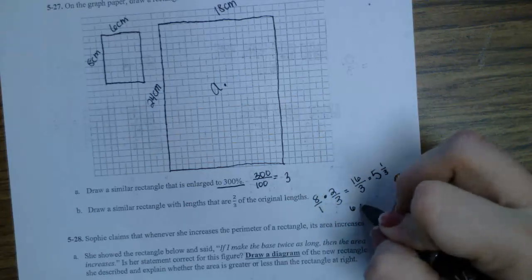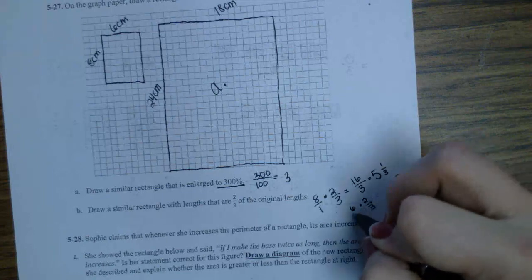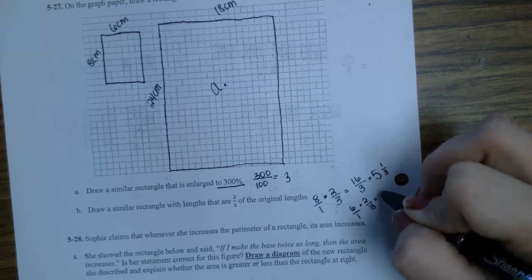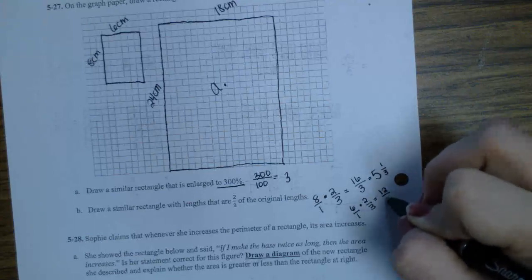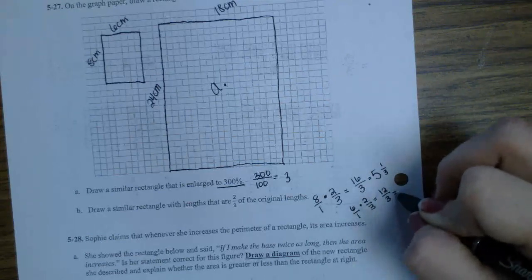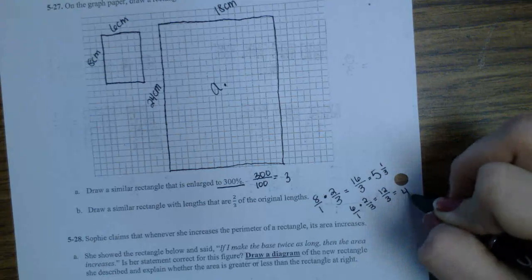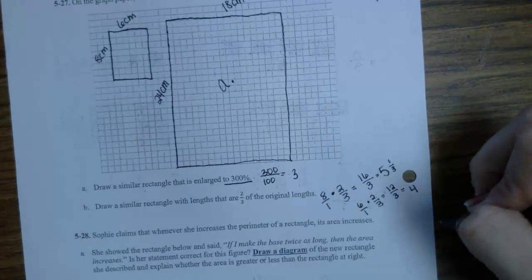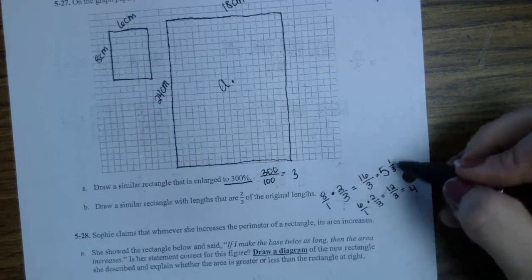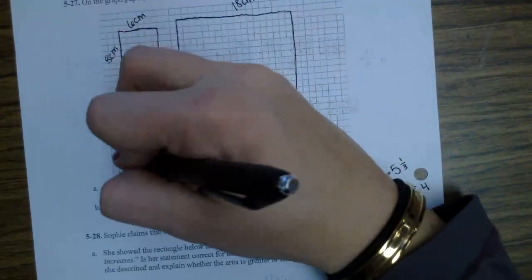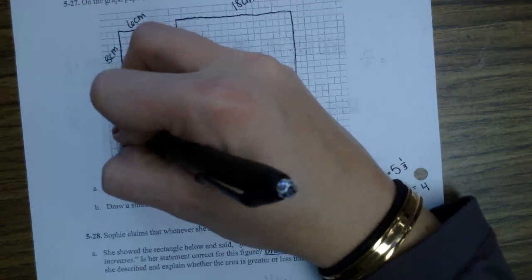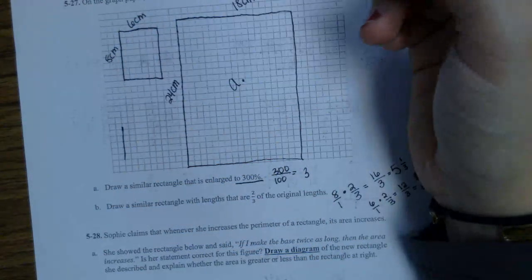So 6 times 2/3. 6 is really 6 over 1. 6 times 2 is 12. 3 times 1 is 3. 12 divided by 3 is 4. So my new lengths, where I see the 8, it's going to be 5 1/3.